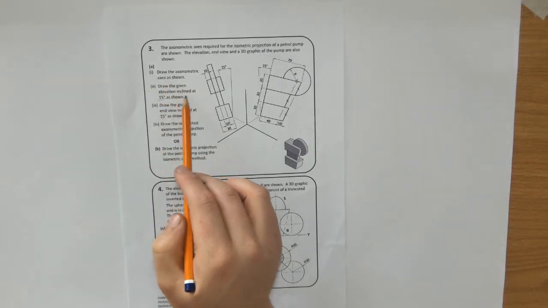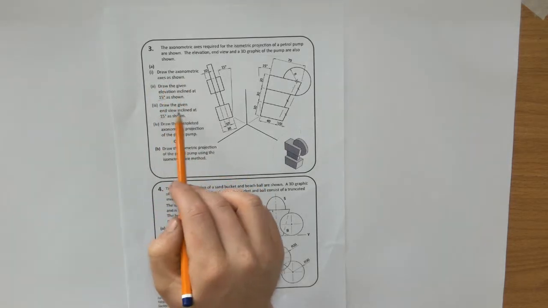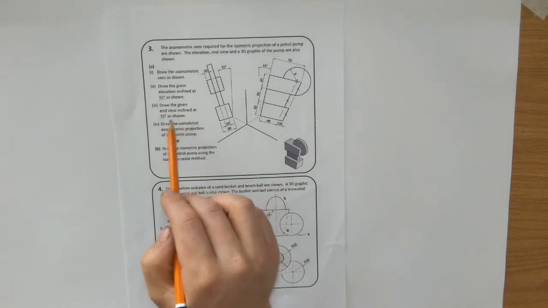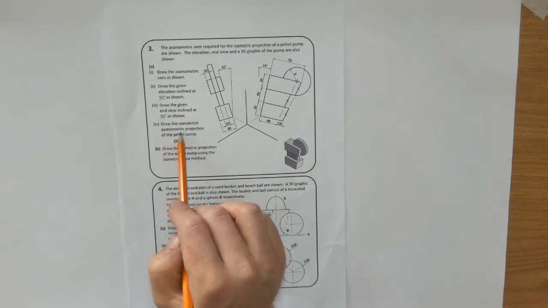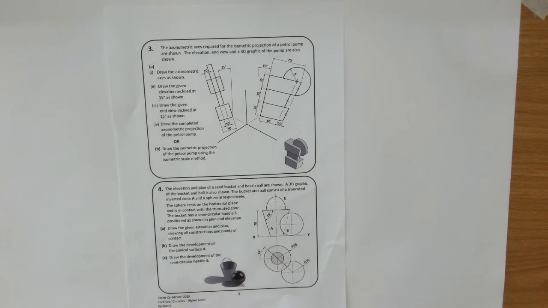Draw the given elevation, inclined at 15 degrees as shown. Draw the given end view, inclined at 15 degrees as shown. And draw the completed axonometric projection of the petrol pump.